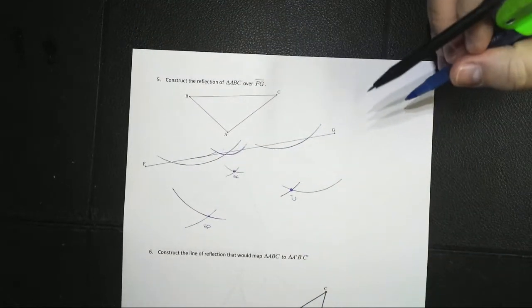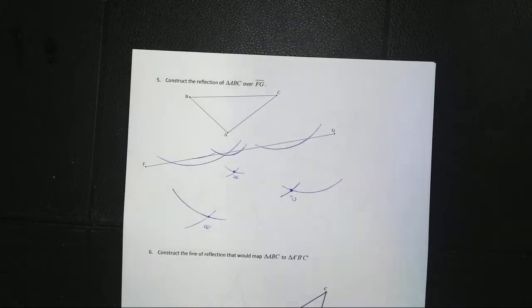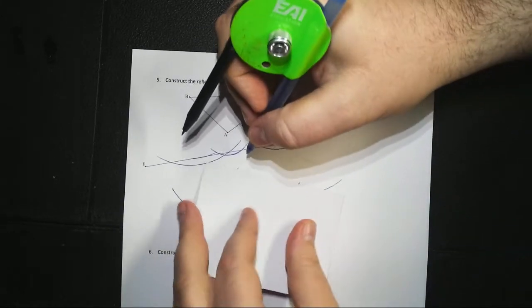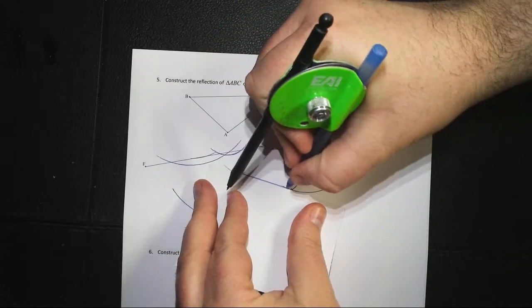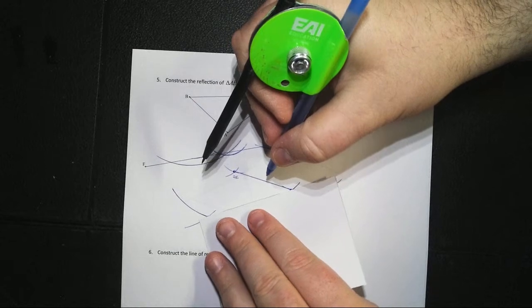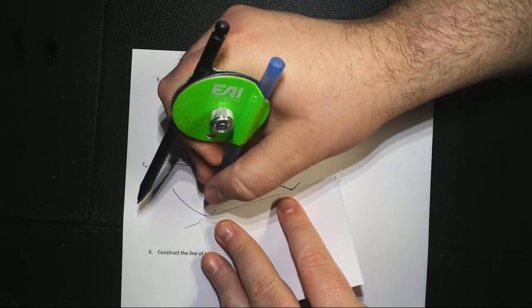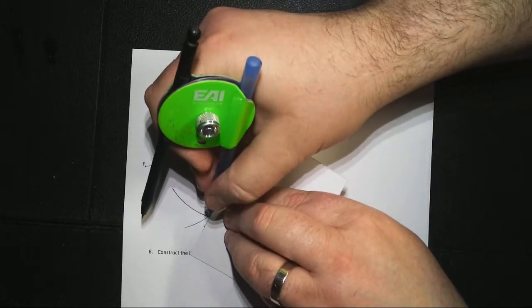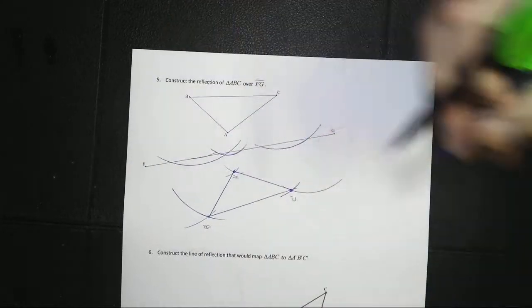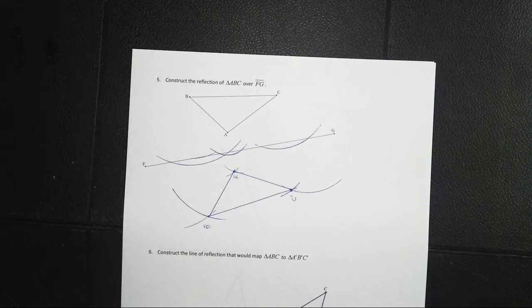And then we started with a triangle, so let's end with a triangle here. And there you go. There's triangle A prime, B prime, C prime.